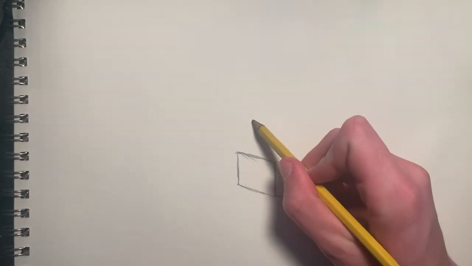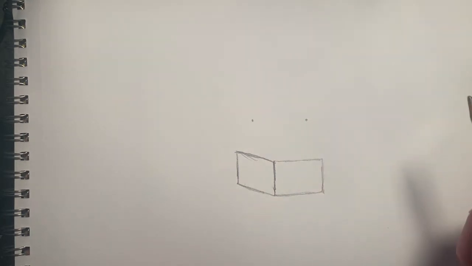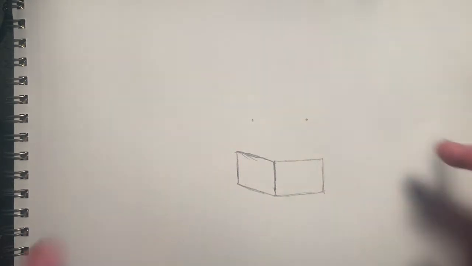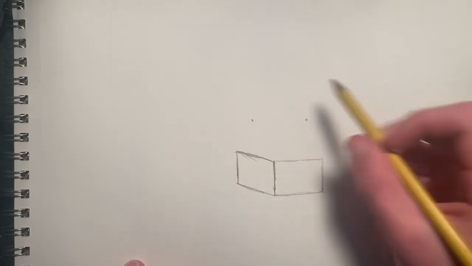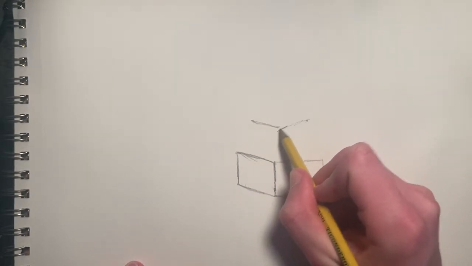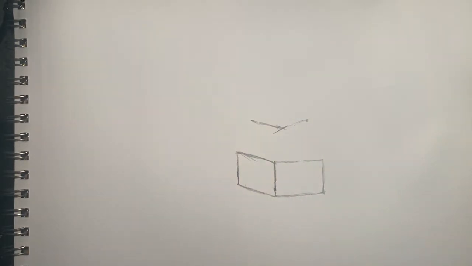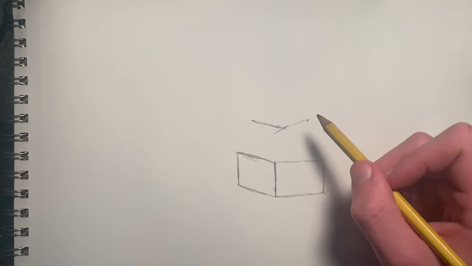The next step is the roof. What we want to do is make one dot here and one dot there. These are going to be the two endpoints of our roof. The next step is to connect them. I like to connect them with this little curve here and make one of the lines overlapping like that. This is going to make it look a little collapsed in and old.